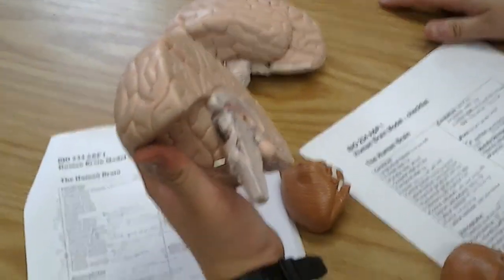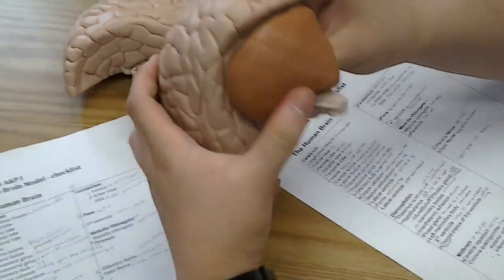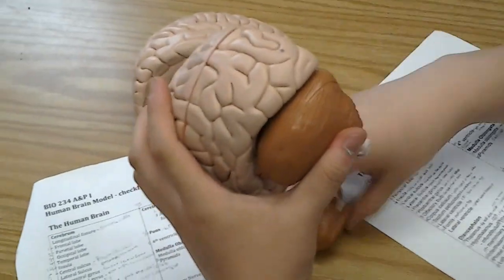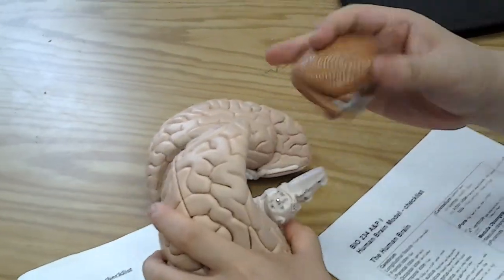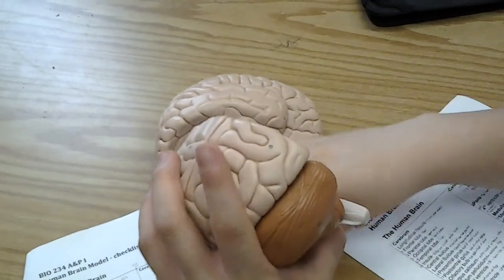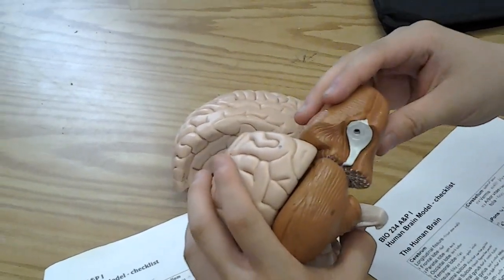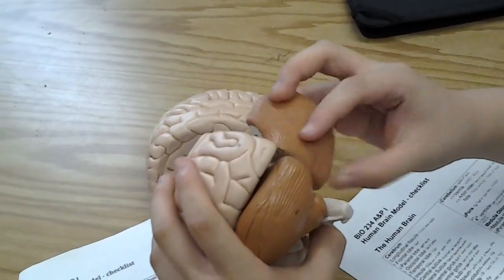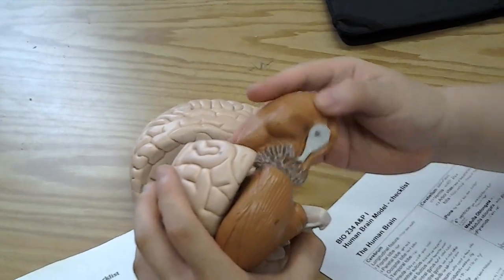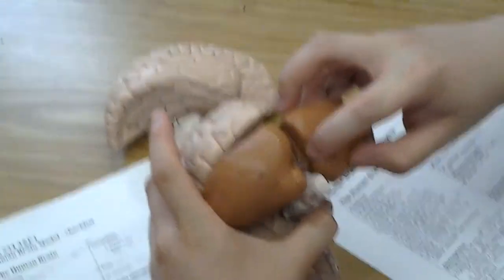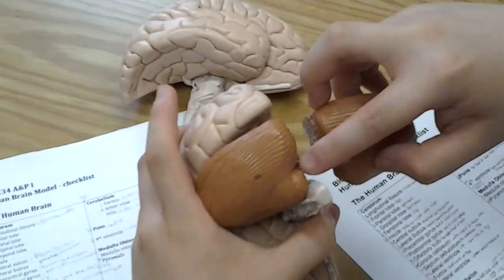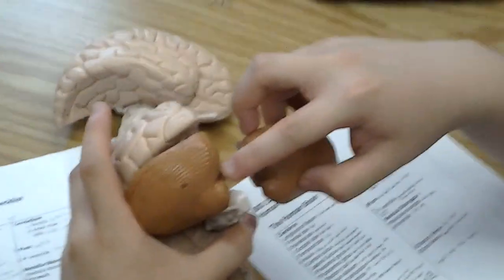We now move to the cerebellum, which I accidentally took out. So this brown part is the cerebellum. The vermis, when you attach both the cerebellum, is located, I can't even put this together, wherever it's like that small intersection right here, like the middle, so it divides the cerebellum.